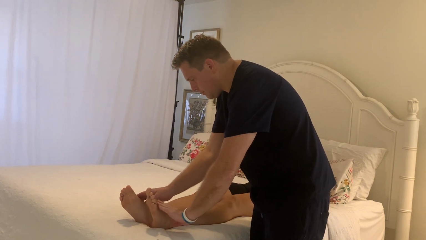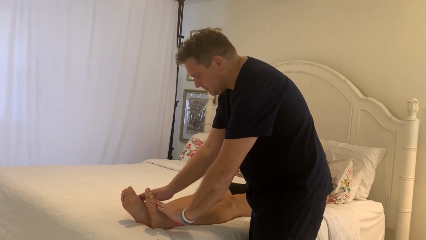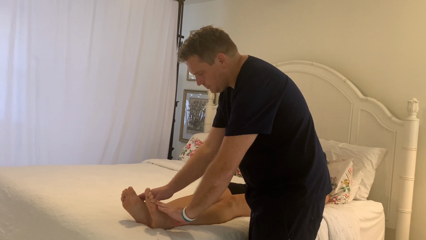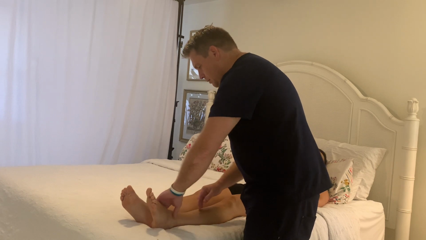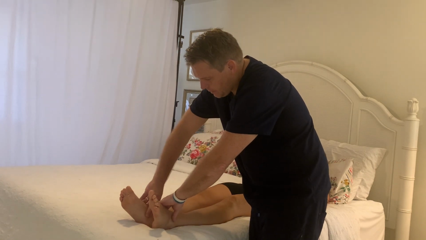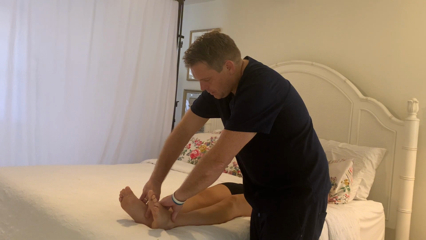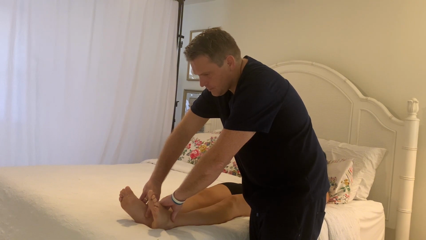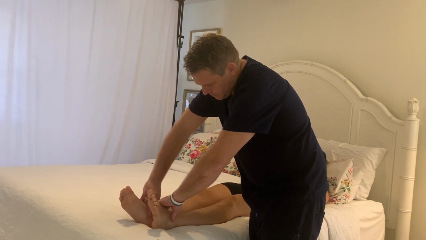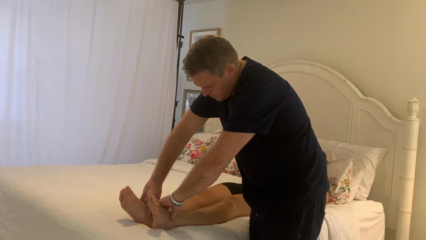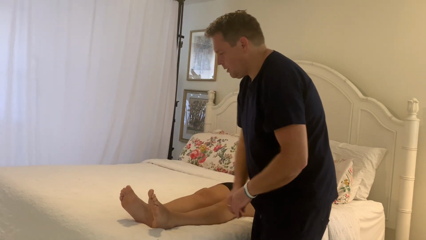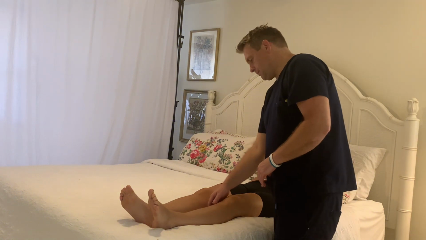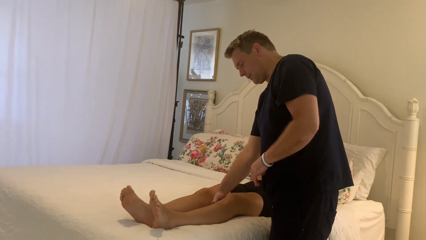And then we're going to go ahead and palpate them at the same time. Okay, and they are both present and equal bilaterally. And the posterior tibial pulses likewise at the same time. And they too are equal bilaterally. Moving up, I'm going to go to the popliteal pulse on the left leg.